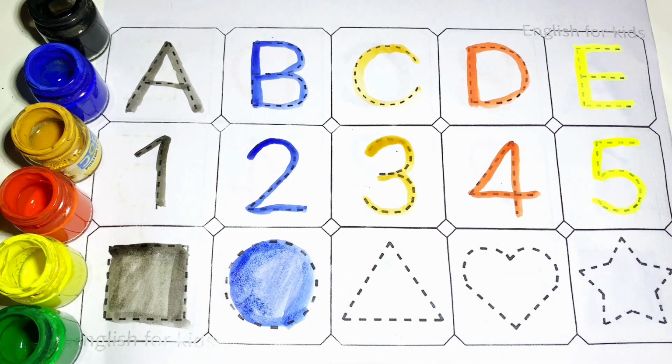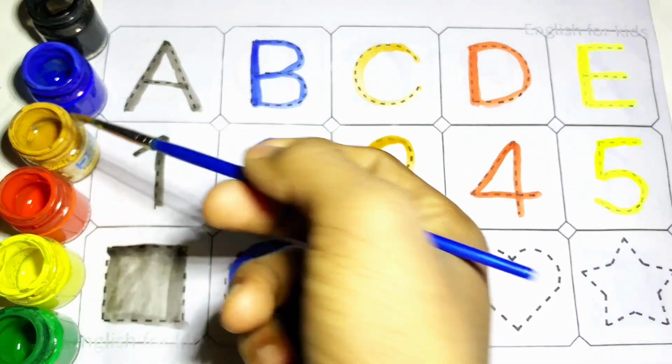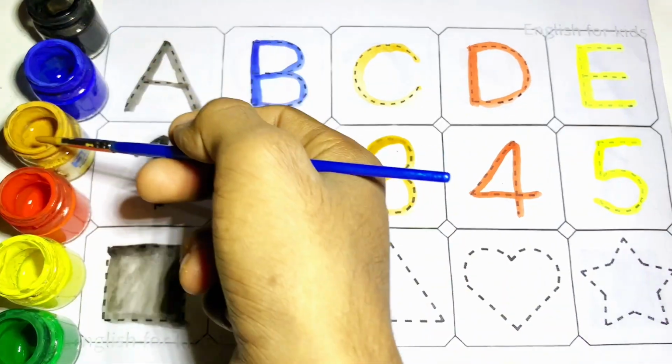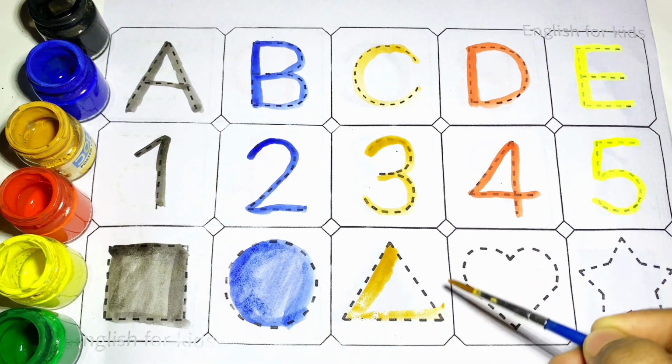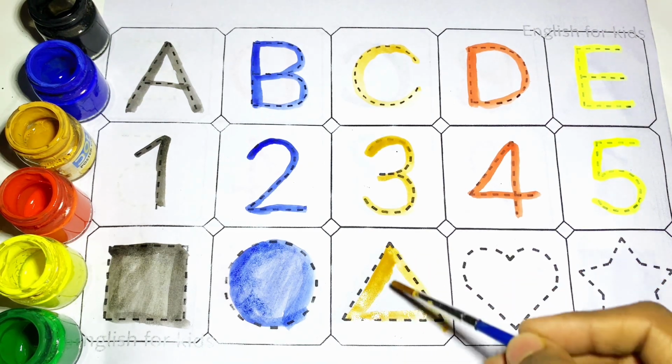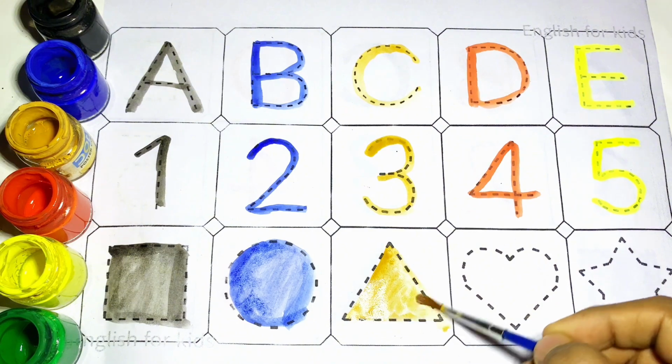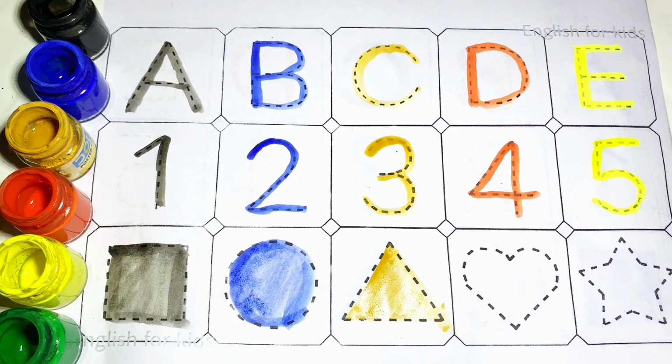Kids, now draw triangle. The shape of triangle, and use yellow ochre color. Kids, now draw heart.